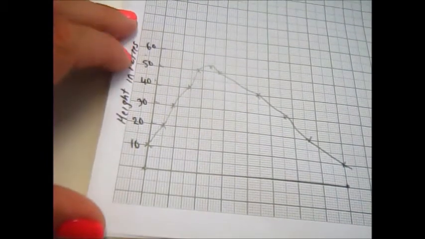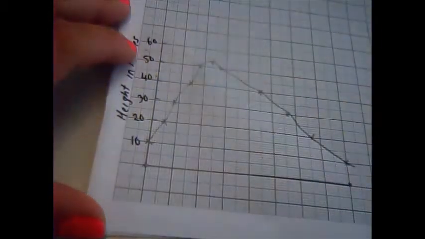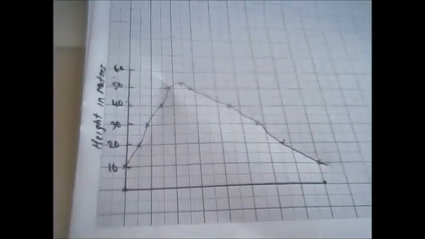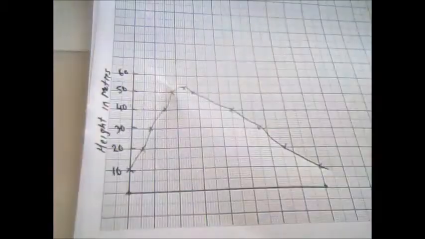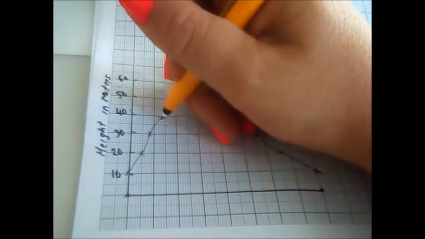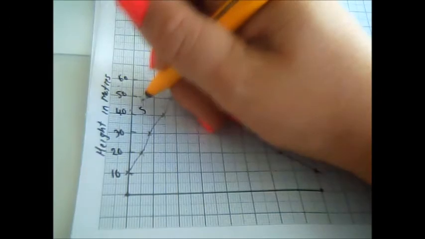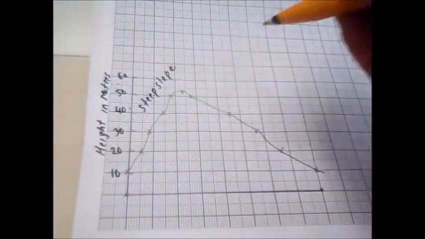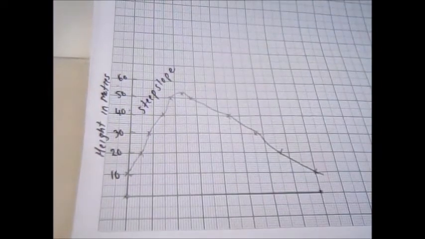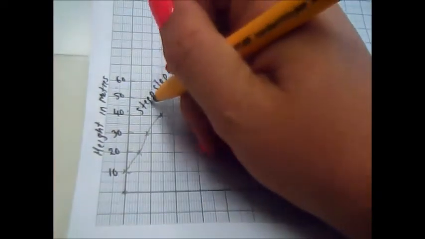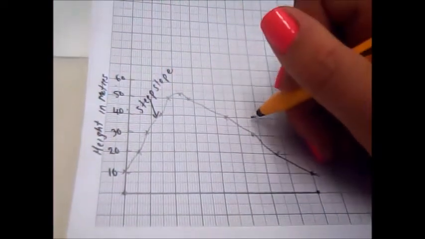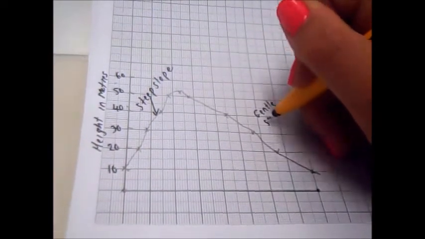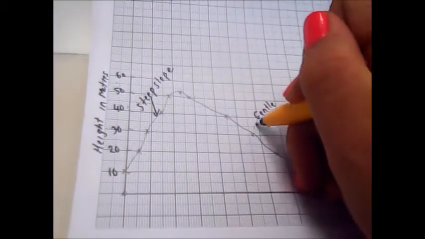Make sure that you've obviously labelled the features on there. So if I want to label features, I would label my steeper and my more shallow areas. So this is a steep slope on this side, so I might add that one on there. This is a more gentle slope, so I can add that on here.